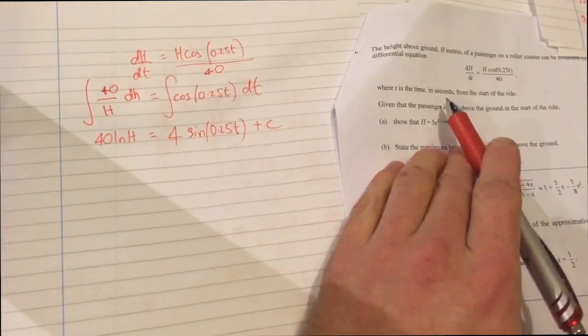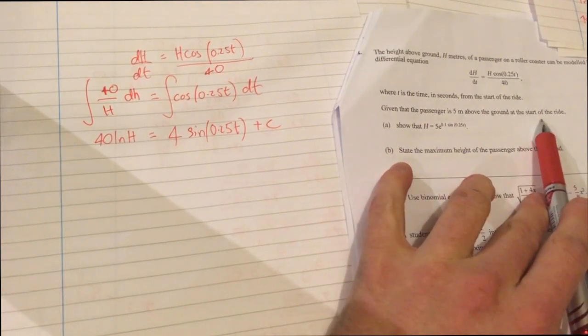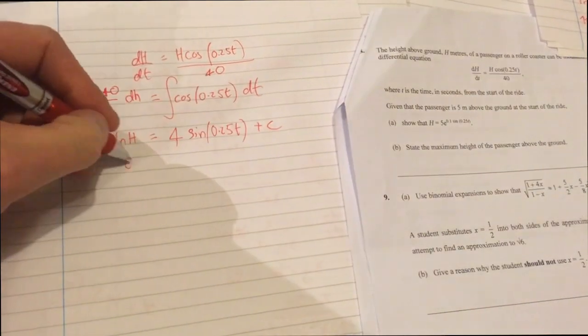Alright, so they told us that the passenger was 5 meters above the ground at the start. So when t is 0, h is 5.